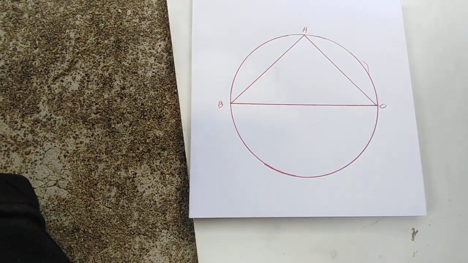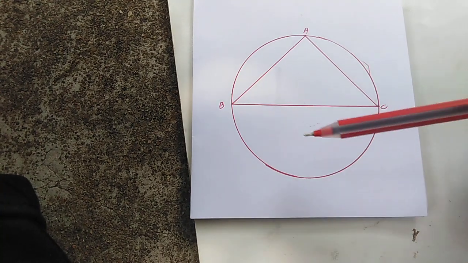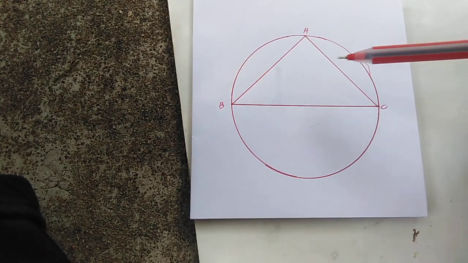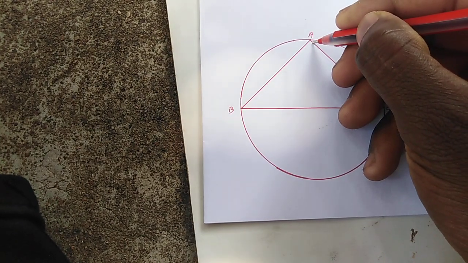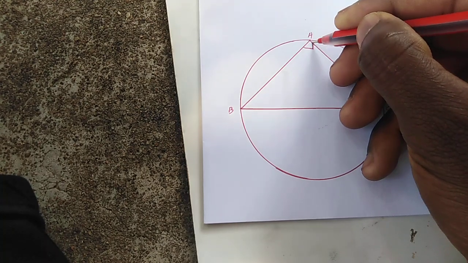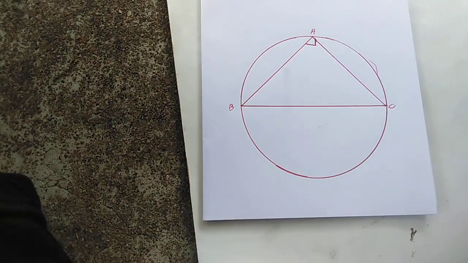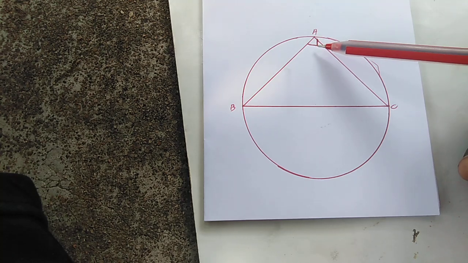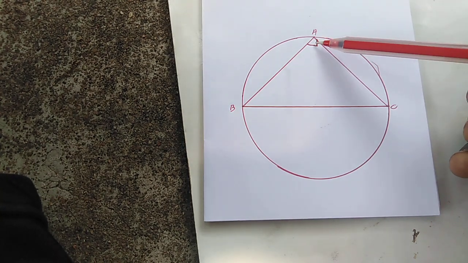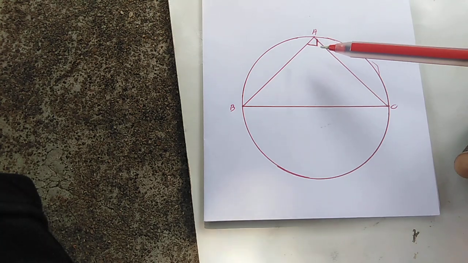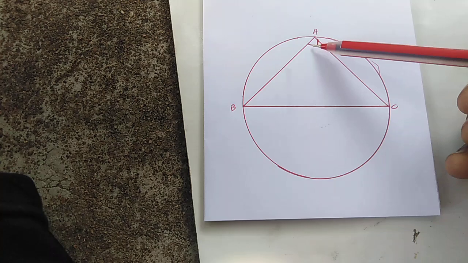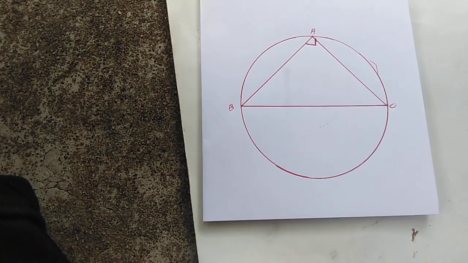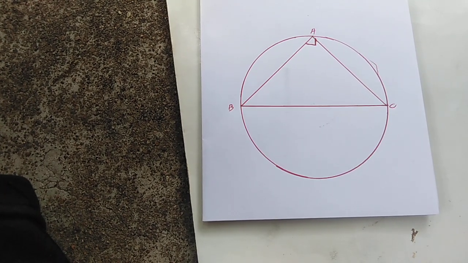Now, angles in a semicircle, they do what? They are always 90 degrees. So this angle is a 90 degrees angle. Angles in a semicircle are always 90 degrees. So A here is 90 degrees. This is the other law. Very important laws. Let's go to the other law.